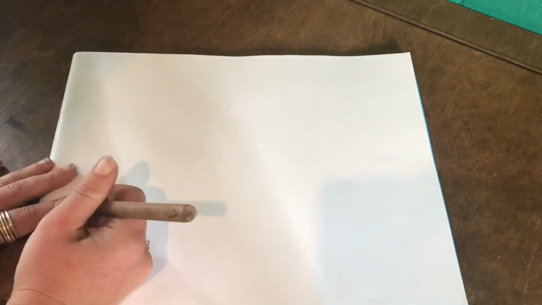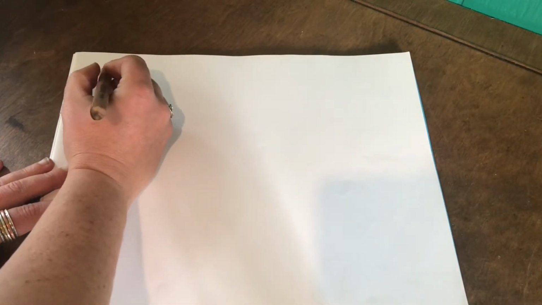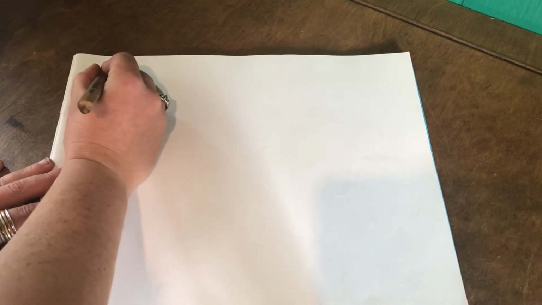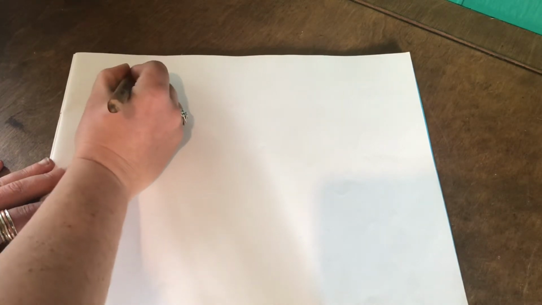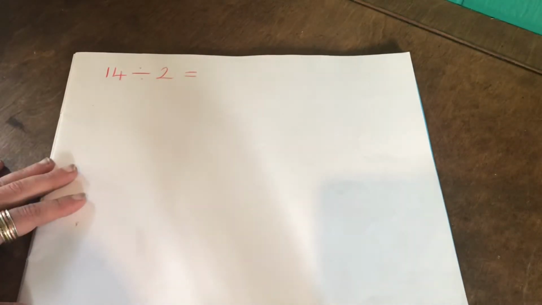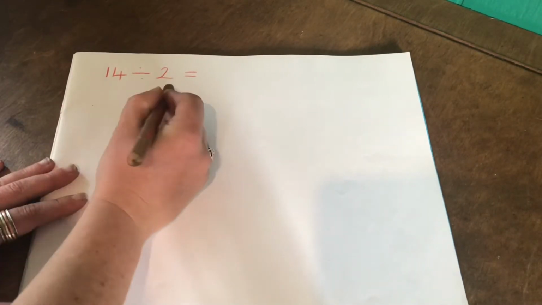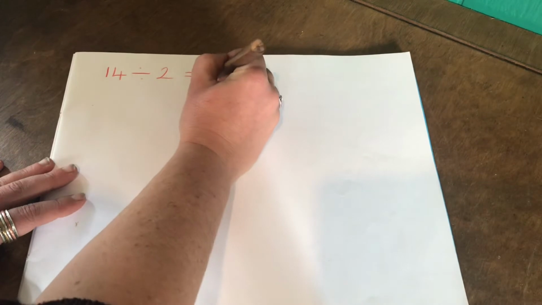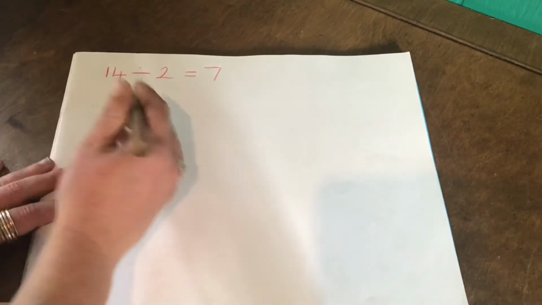Division in the Barn Owls class. Okay, I'm going to talk you through our different ways of doing division. So our first way, we had 14 divided by 2 equals 14 shared between 2 is 7. So the children have been working on that.